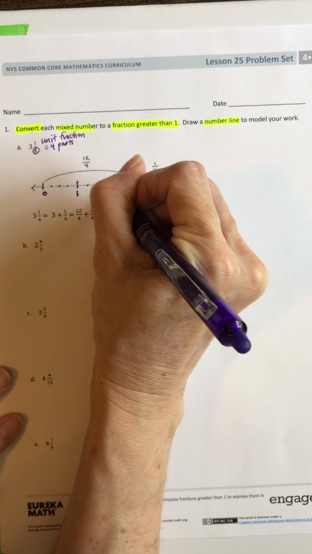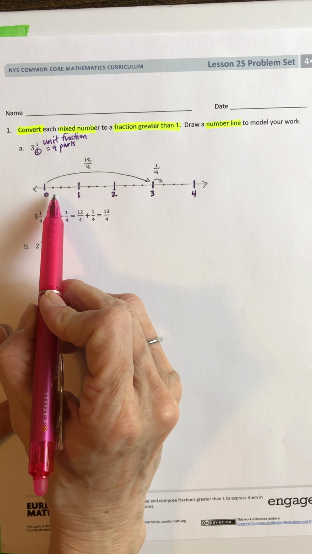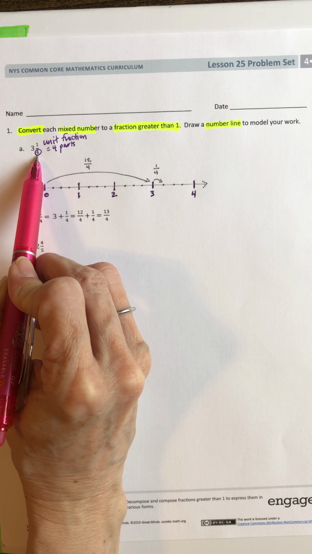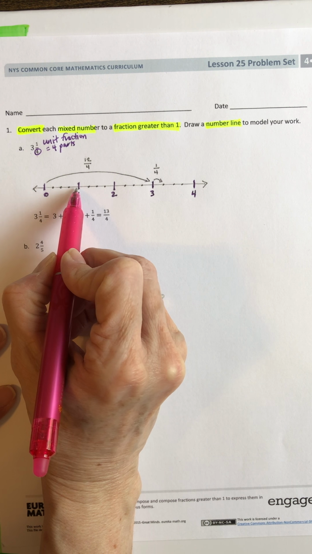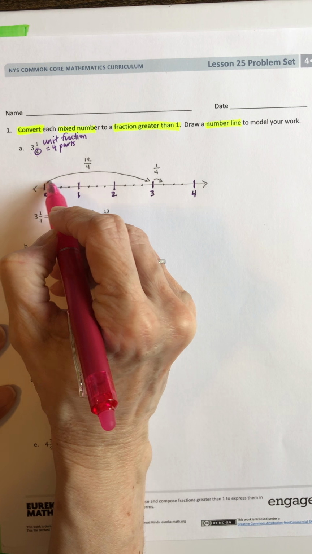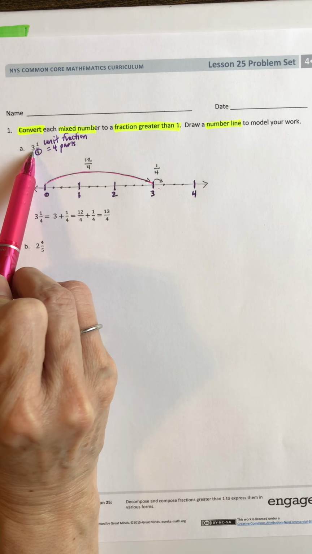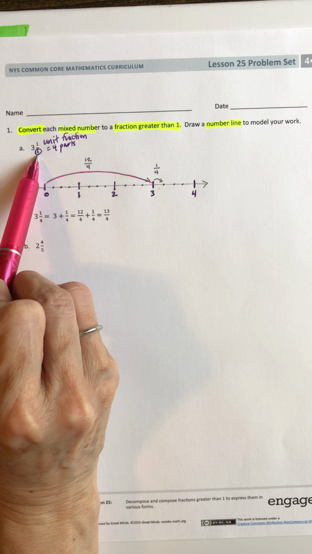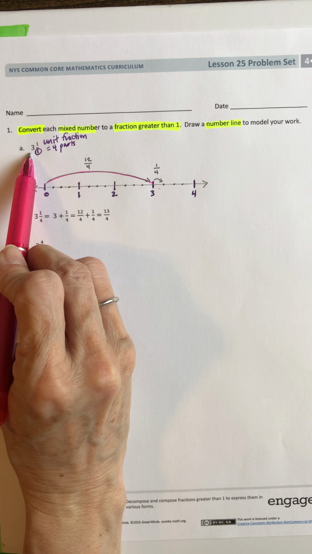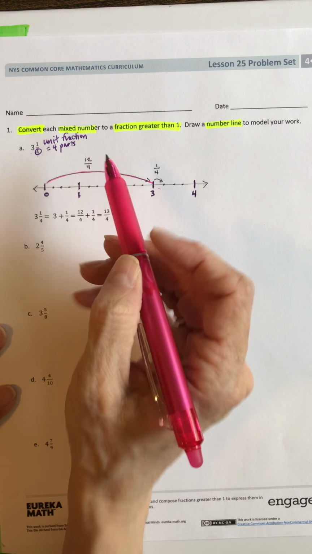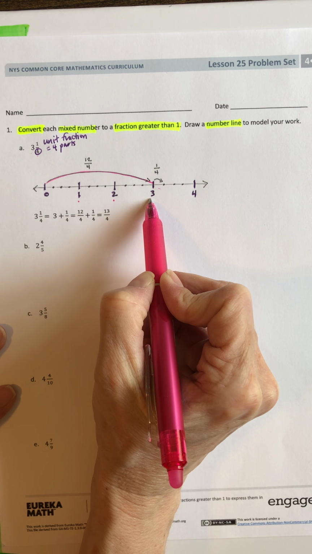So here is defining each whole on the number line, and then they have divided each whole into 4 equal parts. To represent the 3 wholes, they have done 1 whole, 2 wholes, 3 wholes, and that is what this large jump is for. 3 wholes represented here is the same as counting by 4s. Count with me: 4, 8, 12. So this 3 wholes is really 12 fourths. This would be 4 fourths, this would be 8 fourths, and this would become 12 fourths.